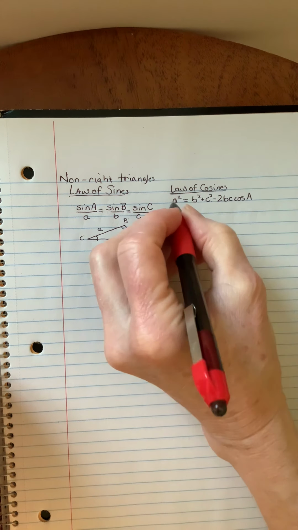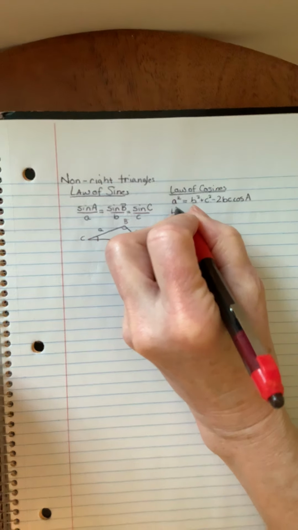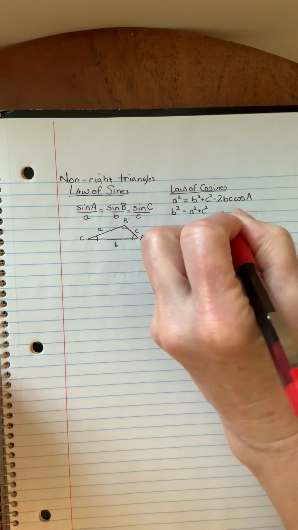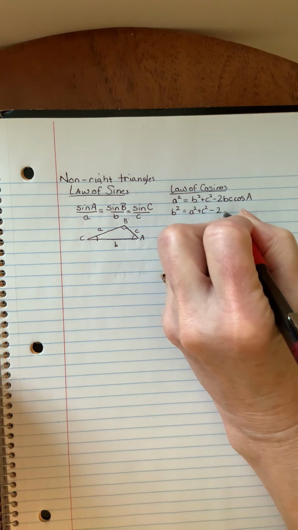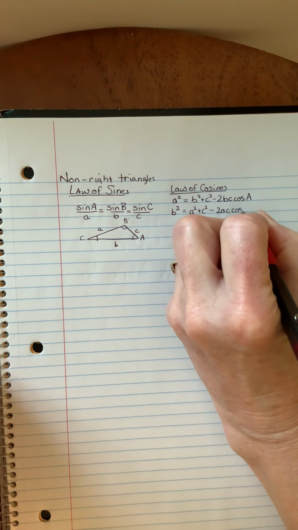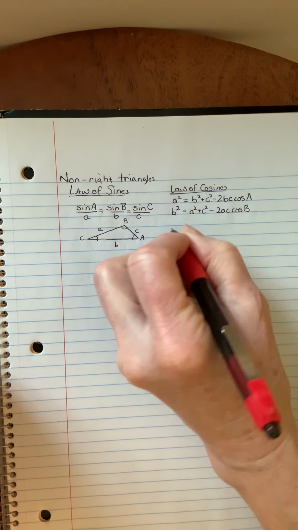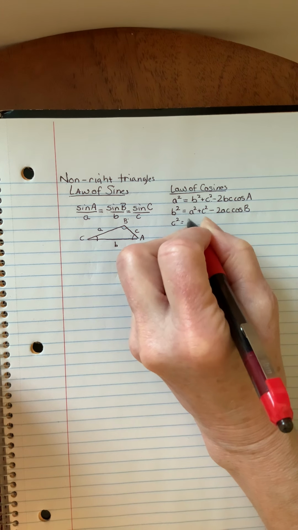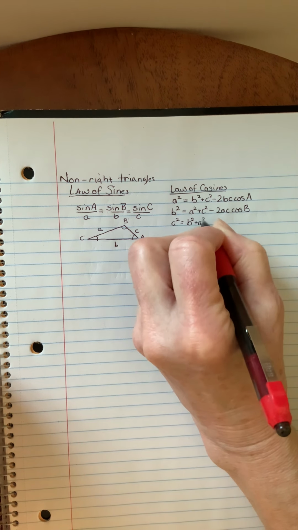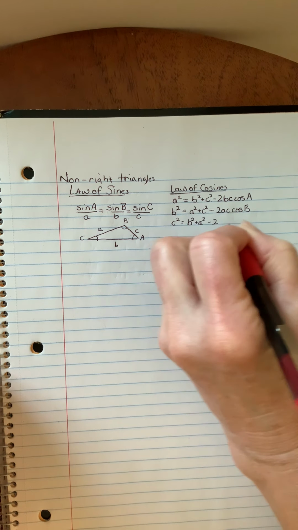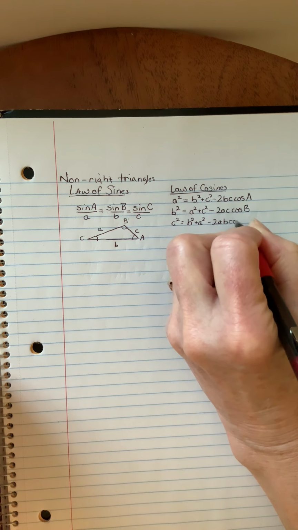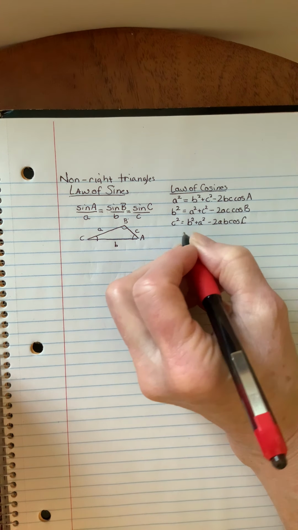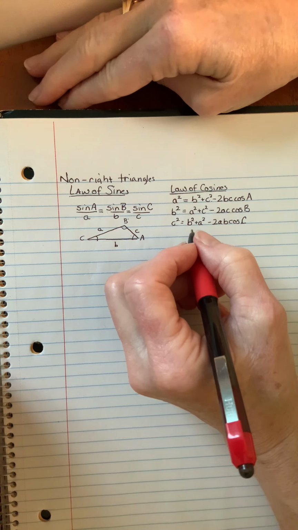So there's my pattern. Let me do this again. If I put b squared here, I've used b, so I have a squared plus c squared. Then I subtract 2ac cosine of B. Just to beat a dead horse, so to speak, we're going to do this one: c squared equals b squared plus a squared minus 2ba cosine of the angle over here, which is C. So there are the 3 forms of the law of cosines.